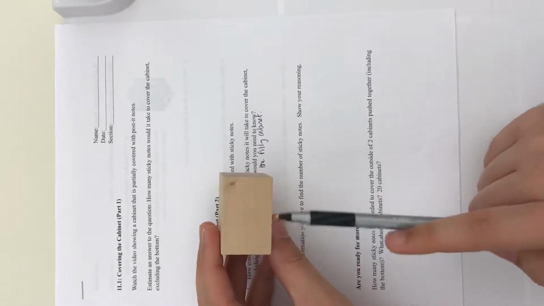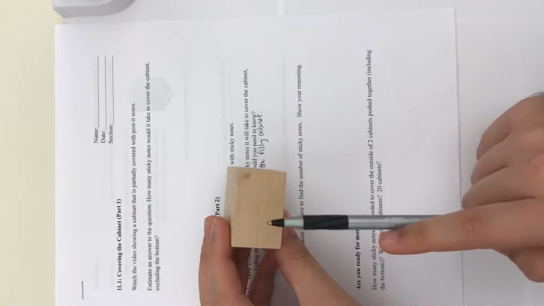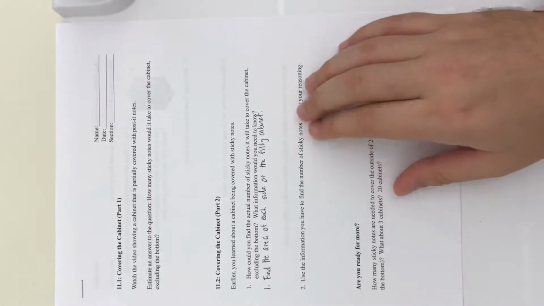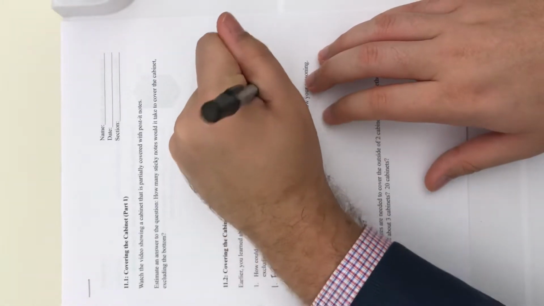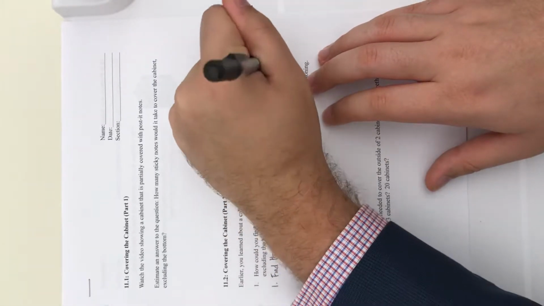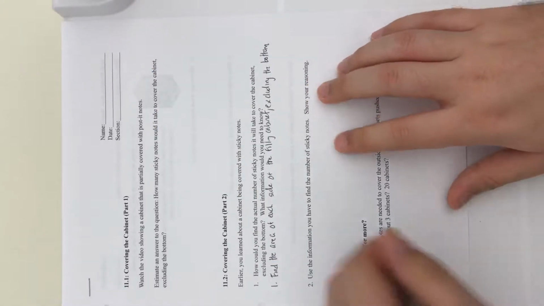We know how to find the area of a rectangle: base times height. So to calculate this, we'd have to find the area of each side and then add them all together. So we need to find the area of each side of the filing cabinet, excluding the bottom, and add them together.